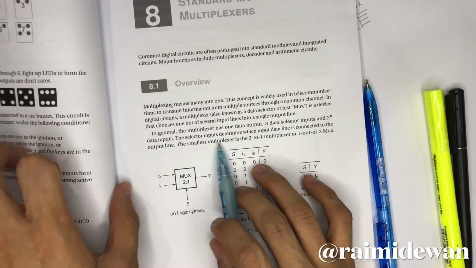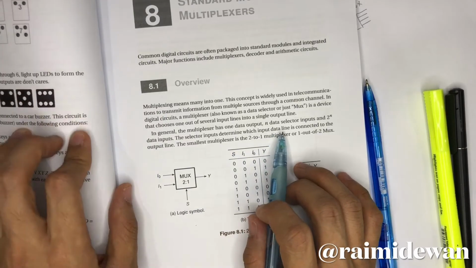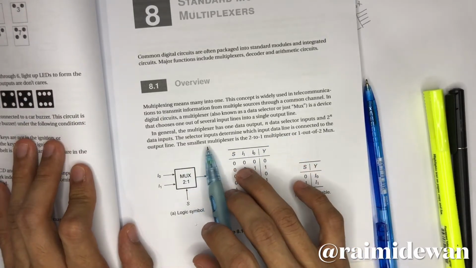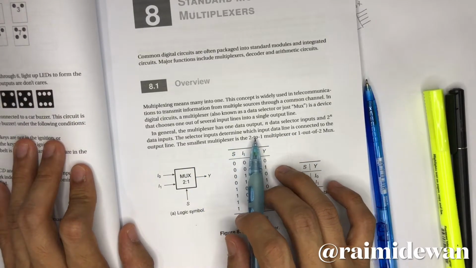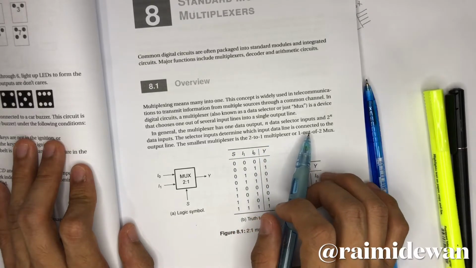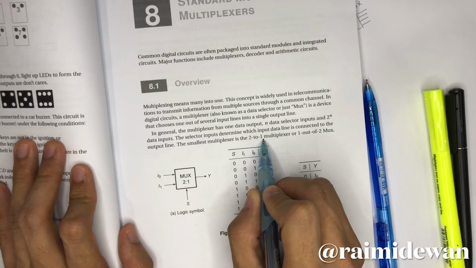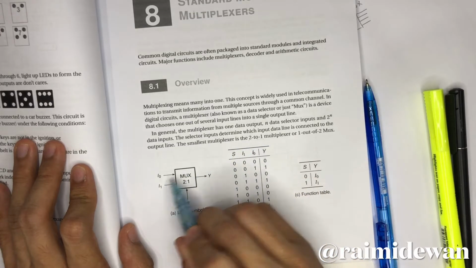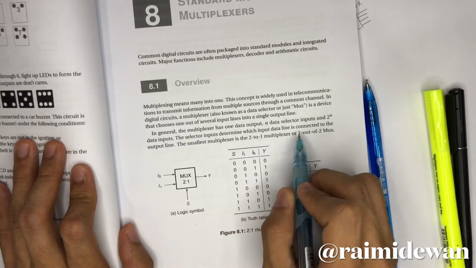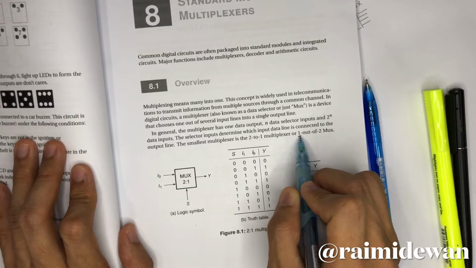In general, the multiplexer has one data output, n data selector inputs, and 2^n data inputs. The selector input determines which input data line is connected to the output line. The smallest multiplexer is the 2-to-1 multiplexer, or 1 out of 2 mux. If it's mentioned as 2-to-1 multiplexer, it means it has 2 inputs and 1 output. A 1 out of 2 multiplexer is the same.